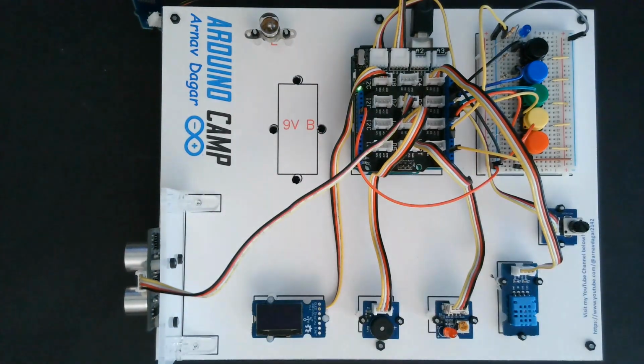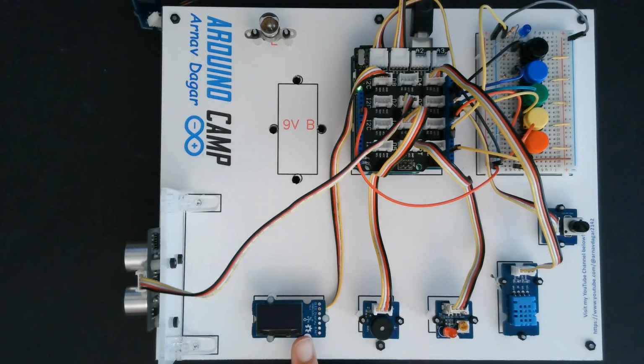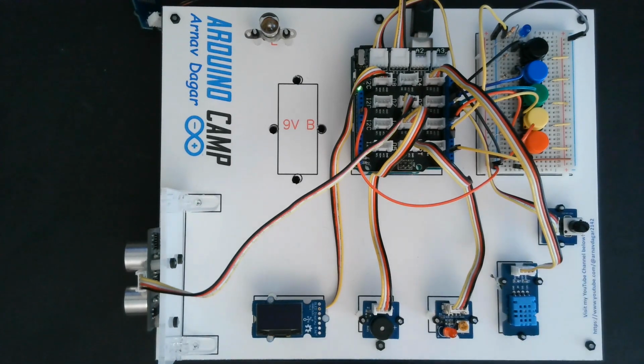We'll be creating a metronome on this acrylic panel, and we'll be using the OLED display, buzzer, LED, and the potentiometer. The display will be used to show the beats per minute, the buzzer will make the sound, the LED will flash in sync with the buzzer, and the potentiometer will allow a user to select the tempo or beats per minute of the metronome. Let's take a look at the code that we will use to make this functional.